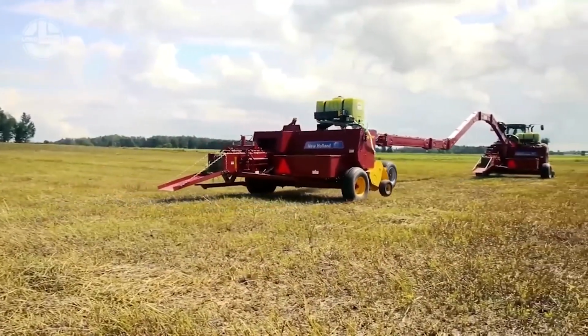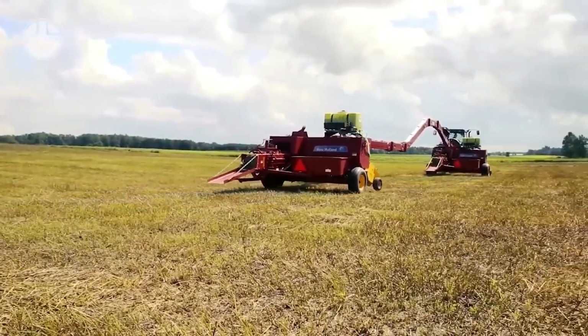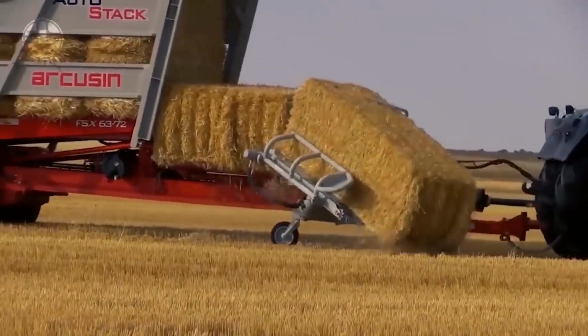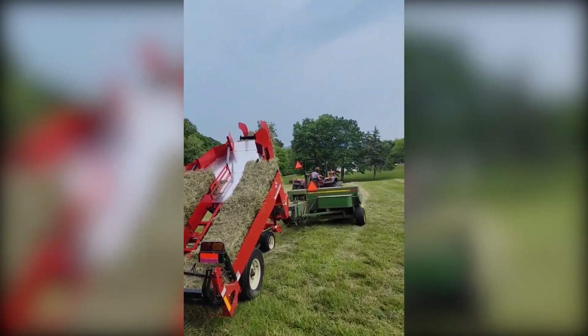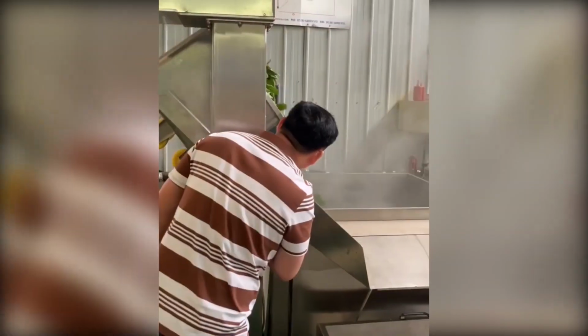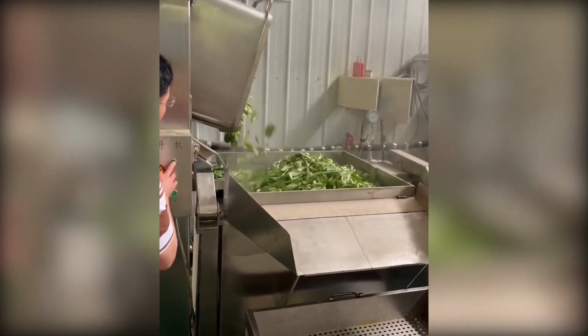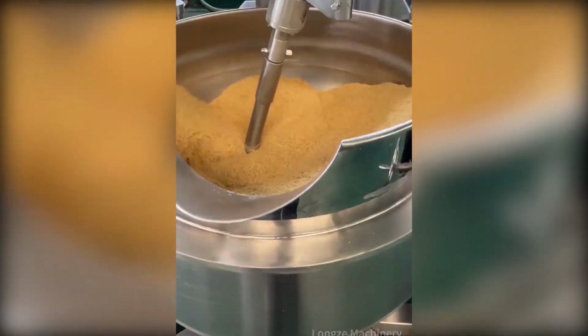Hay bale collector, the biggest fan of round bales, swooping them up like a giant vacuum cleaner and giving cows the best rolls in town. Industrial mixer is an equipment used for blending, mixing, or combining different materials or substances in large quantities.